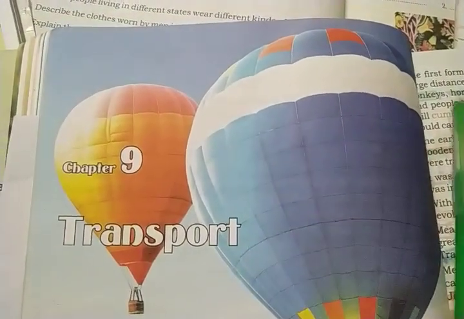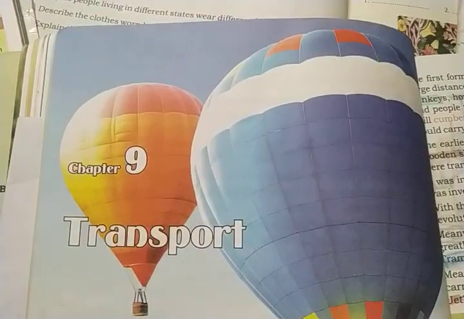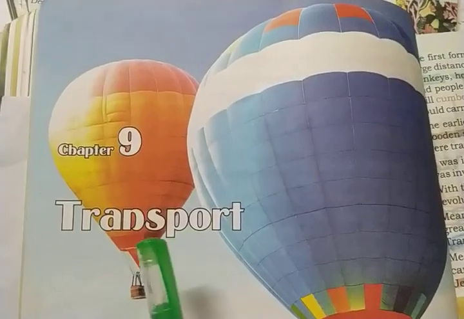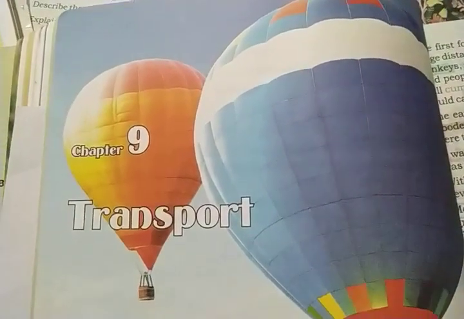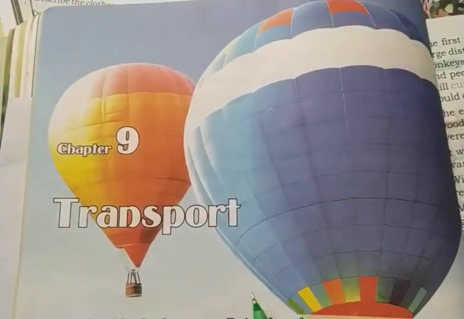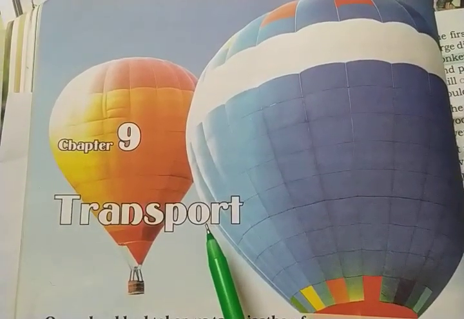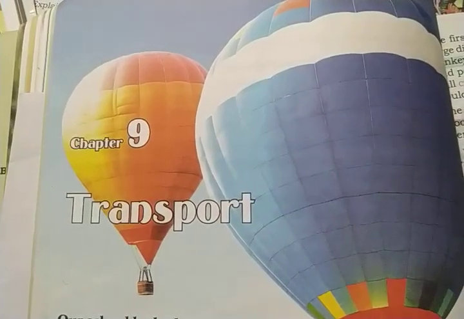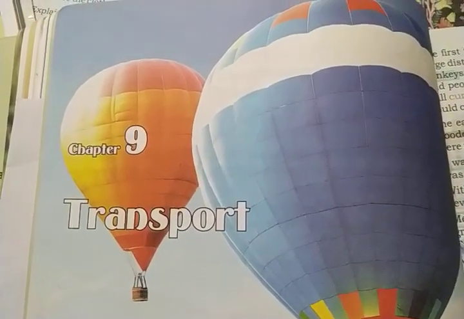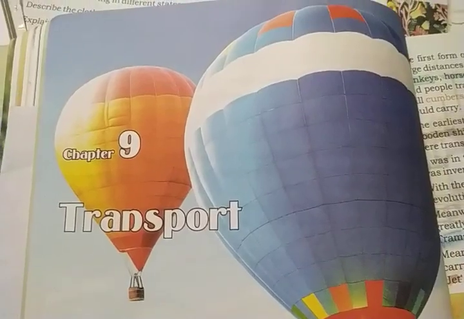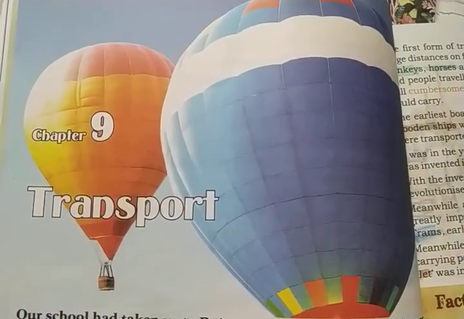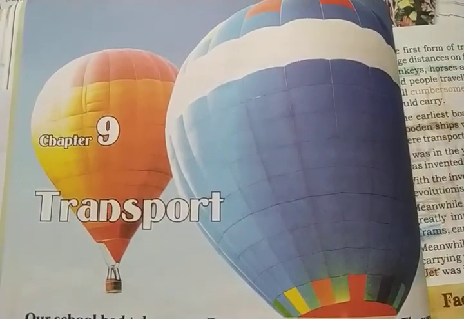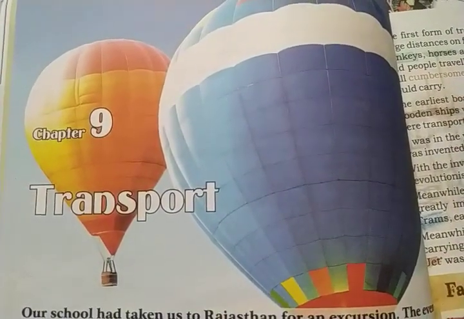So going from Savai Madhopur to Jaipur, there are lots of means of transport like buses, cars and trains. So that is a means of transport, which is used to travel from one place to another. We means our humans. But what about the earlier time, in early ages? What did humans travel on?